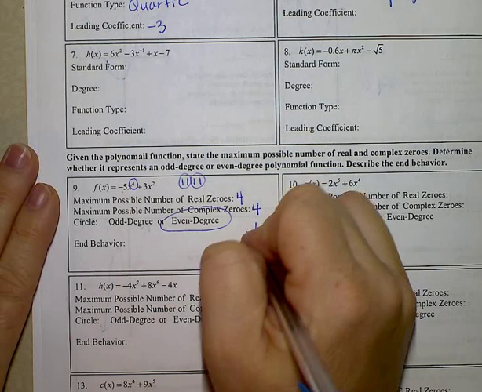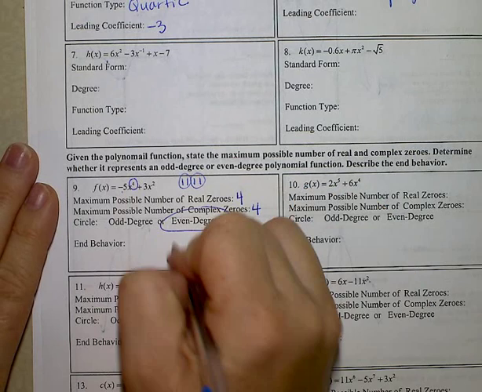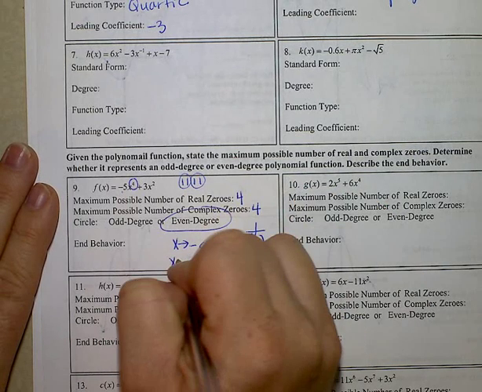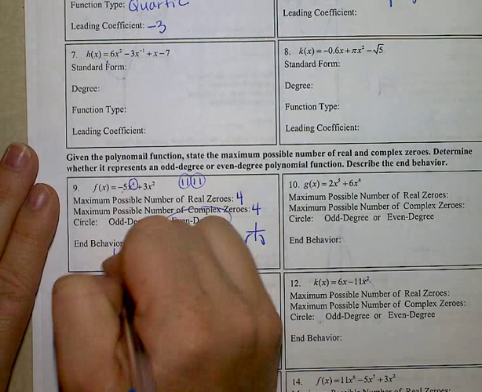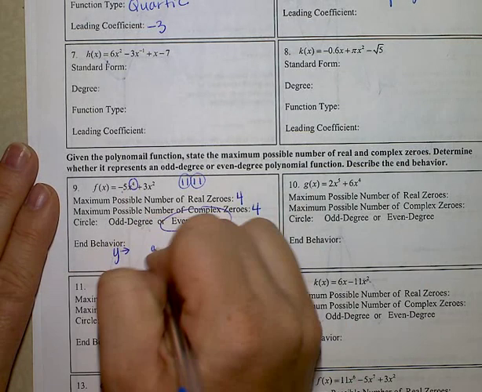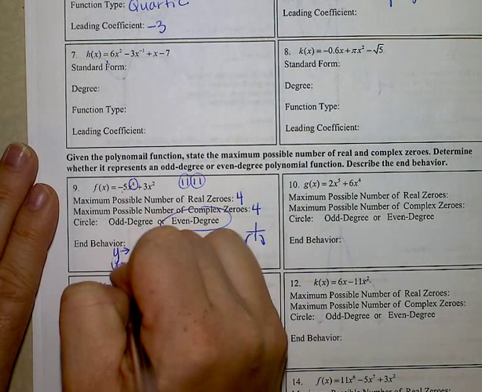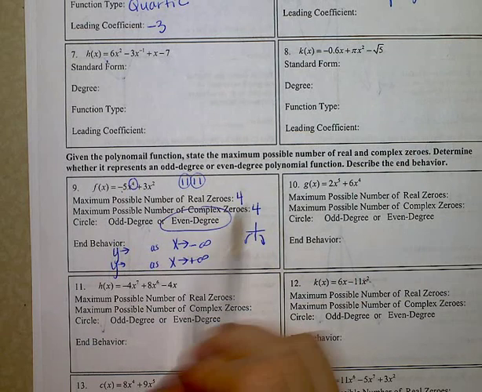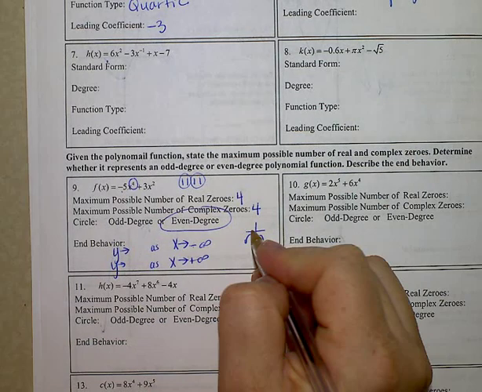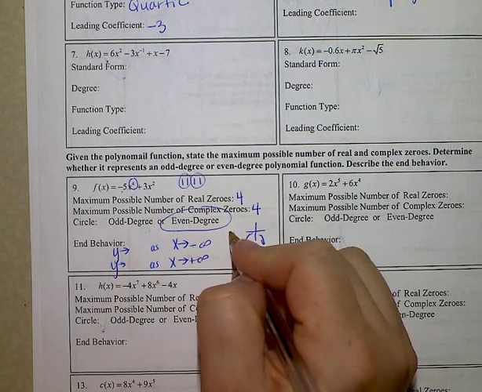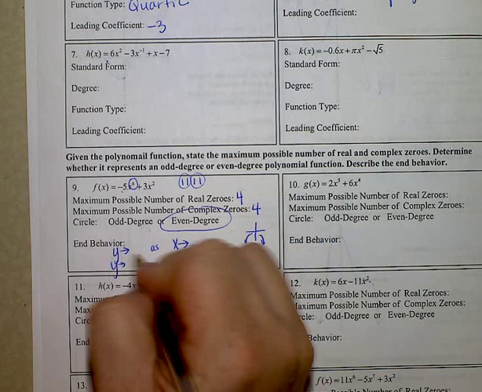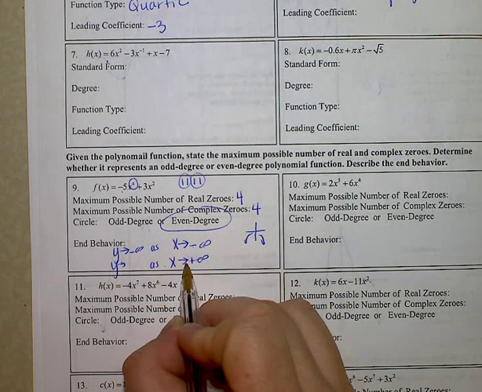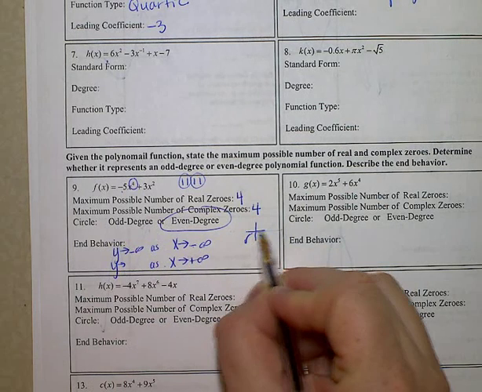Okay, here we go. End behavior. So I have my little picture. As I go to the far left, which direction is this going in? Up or down? Down. And as I go to the far right, which way are the arrows pointed? Down again.